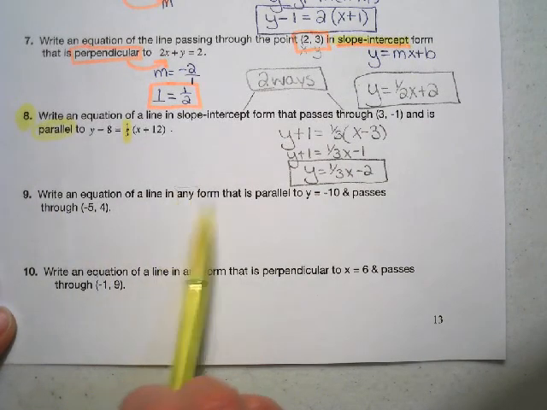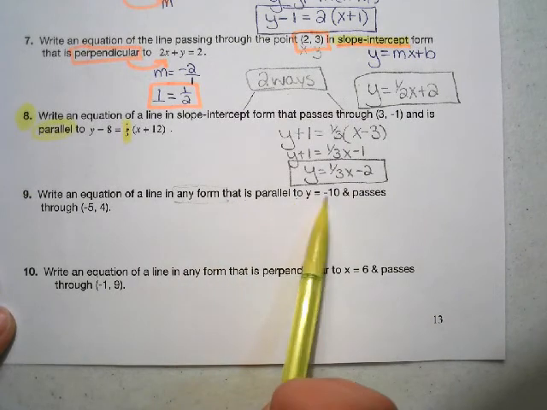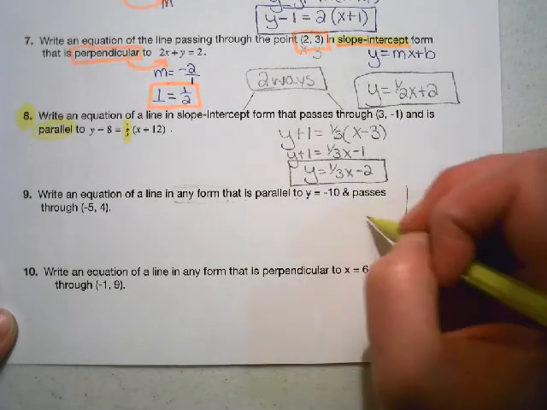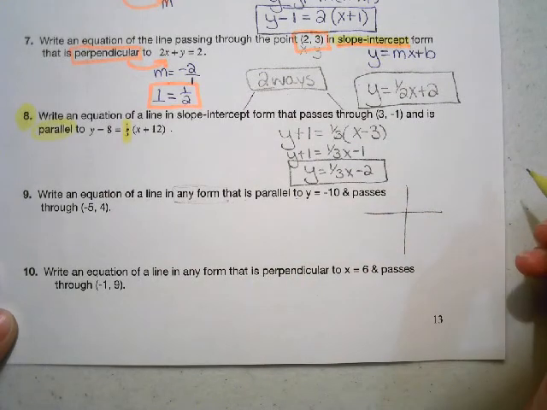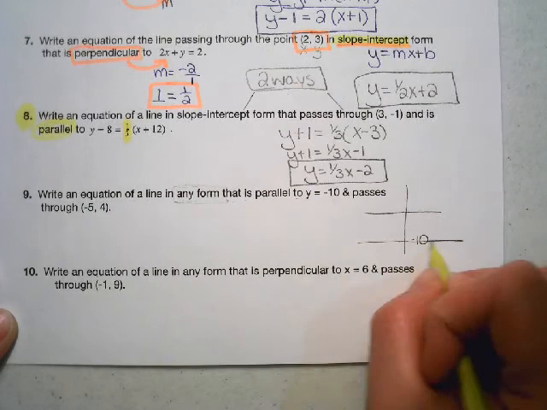All right, 9 and 10, the last 2 questions. The reason why I didn't have you do these on your own is because they're just a little unique. So let's take a look at them together. It says write an equation of a line in any form. So this should make you happy, but there's actually a little trick involved. It says that is parallel to this.